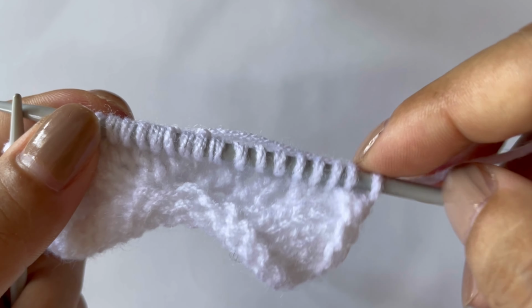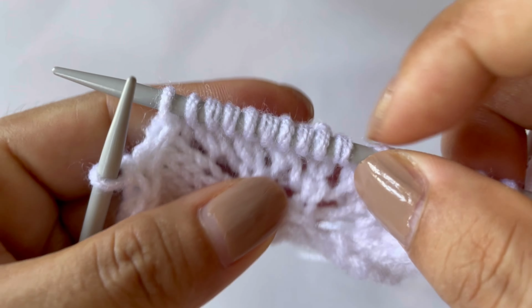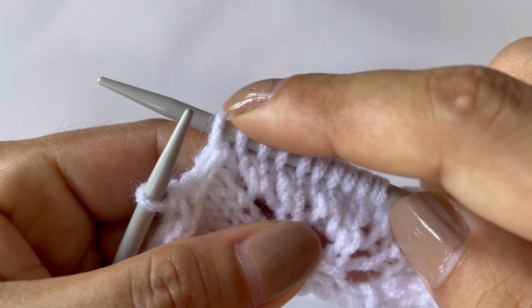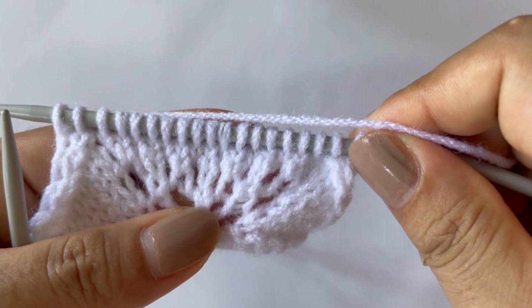That's the repeat from here to here: SSK, knit 15, and then knit two together. Your edge stitch, knit on the right side.